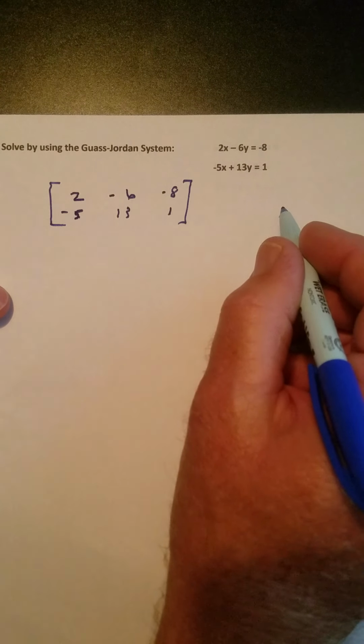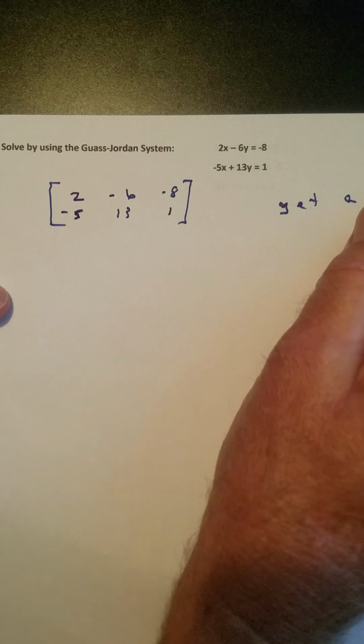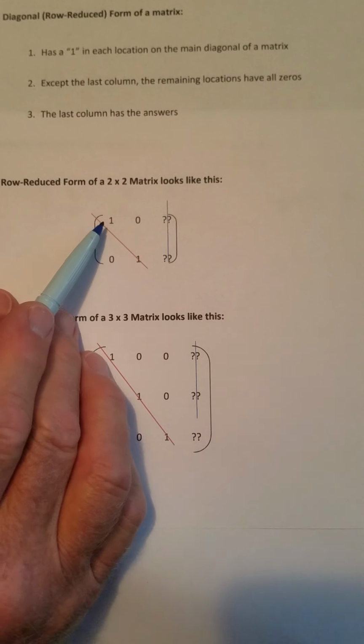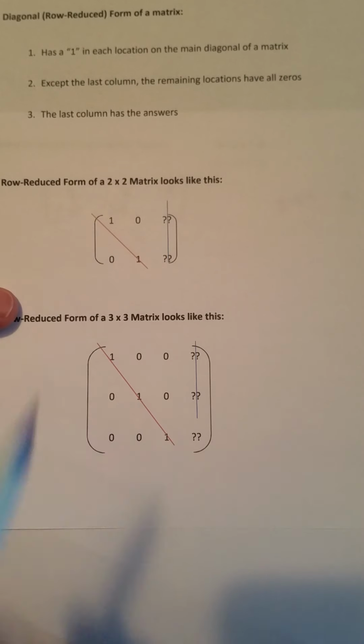First thing I want to do is get a 1. I'm just going to write that over here. Get a 1. Remember when we were talking about our diagonals? On a 2 by 2, there are my 1s. I'm going to get a 1 here first.